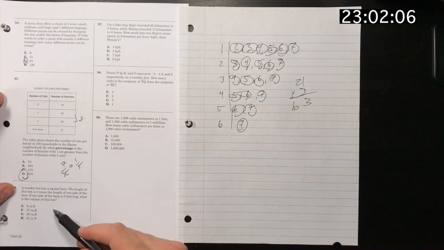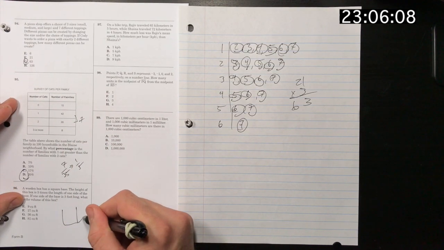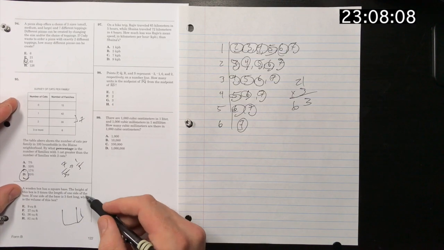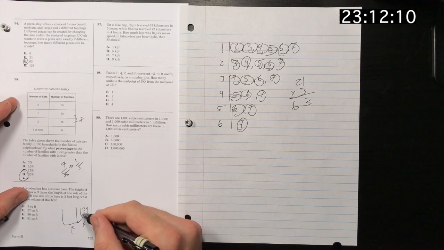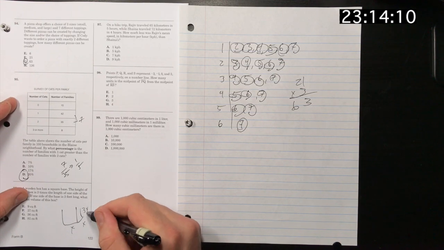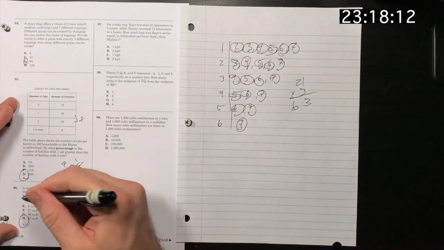I think so. A wooden box has a square base. The height of the box is 3 times the length of one side of the base. If this one side is x, then the height is 3x, so that'd be 9 times 9, 81.